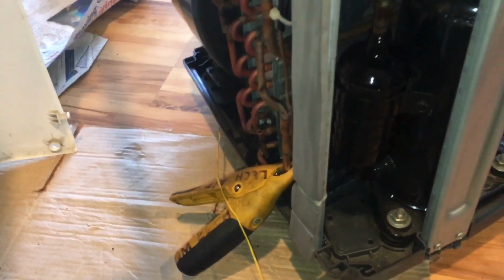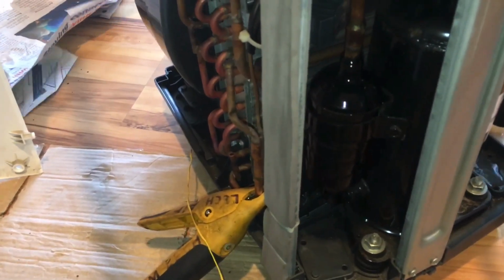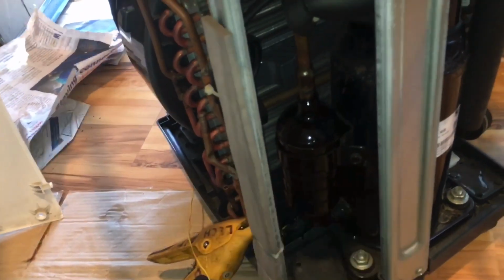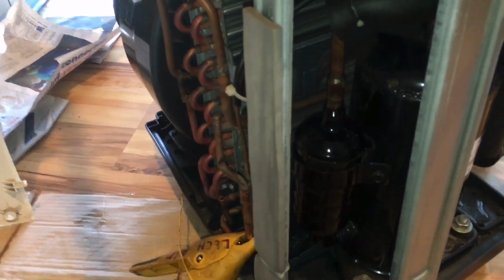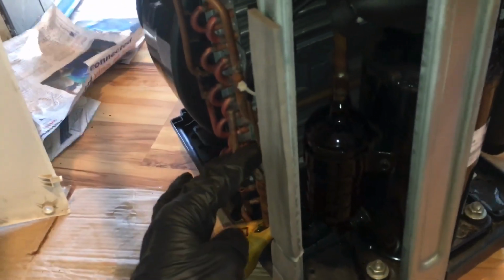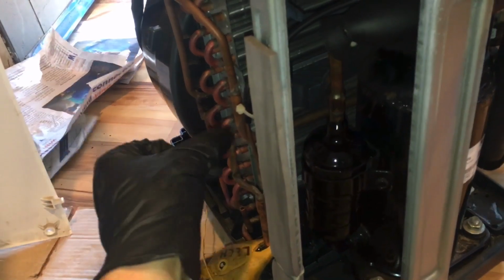You would cut this off, braze on a little 1/4-inch fitting, and put your gauges up there. There's no low side on this one. You would draw a vacuum, get it down to 500 microns or lower, charge in 13.5 ounces or whatever the sticker is saying, and then remove your gauges, take it off, and start it up, and they usually work. It's really simple, it's child's play.